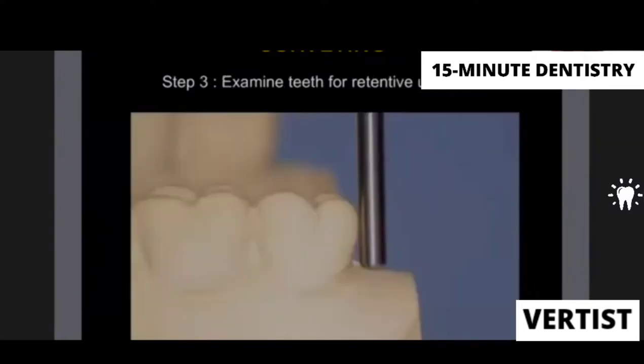Next, you're going to be checking for the retentive undercuts. Now, can you see this triangular area here? When you see this triangular area, what you draw is your undercut area here, just below your paralleling tooth. That's your triangle, and that's going to be showing what's your undercut that is present when you are applying your analyzing rod.